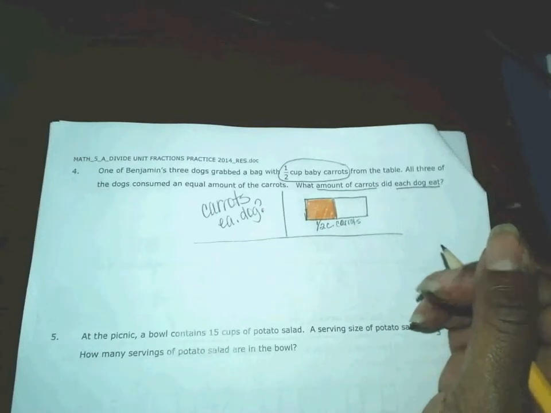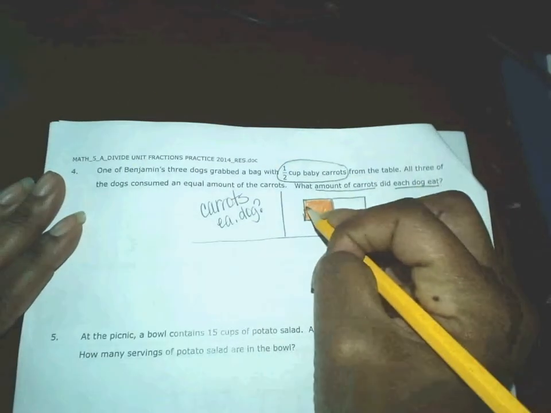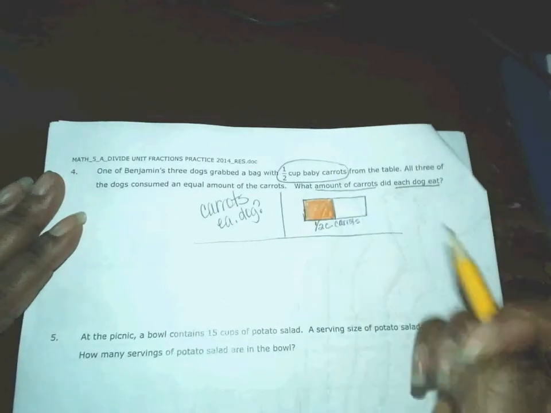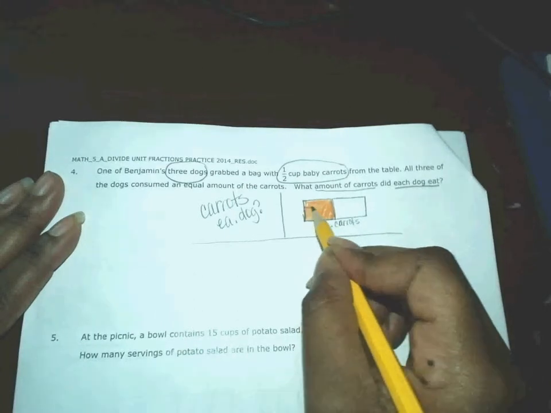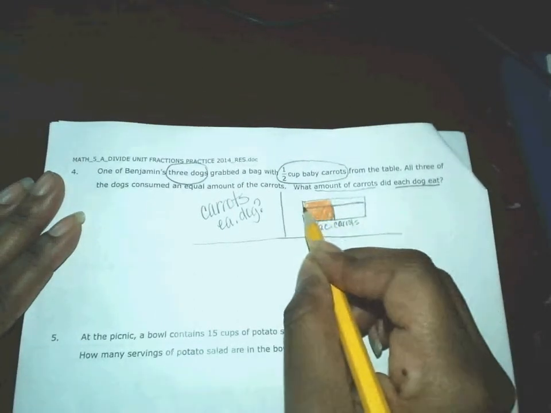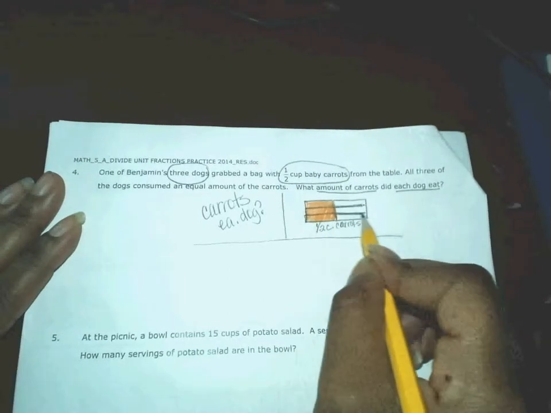Divide them into 3 groups. Okay? Now, watch this. This is the part that is a little bit confusing sometimes because we're dividing something that we don't have along with what we have. What does that mean, Miss McQueen? I'm so glad you asked. This is going to be divided among how many dogs? 3 dogs. I'm going to circle my dogs. And I'm going to say there's 1 dog's portion, and then here's 1 dog's portion.